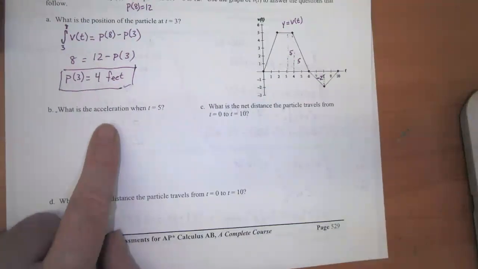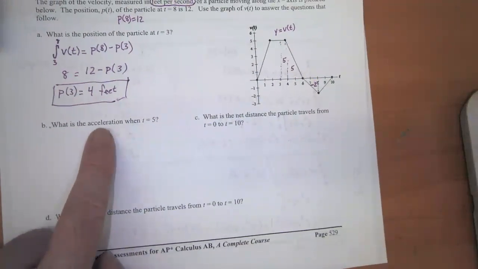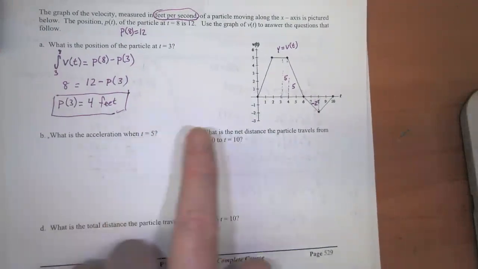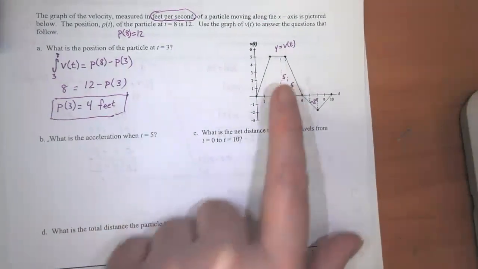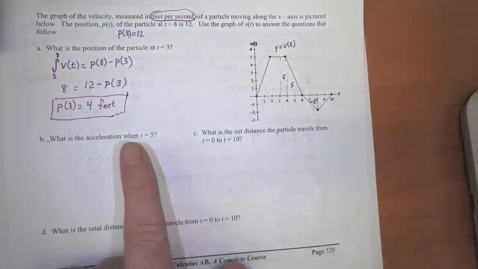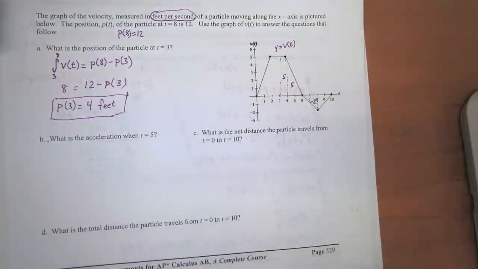Okay? The next question they ask here is, what is the acceleration when t is equal to 5? So this is a graph of velocity. What's the relationship between velocity and acceleration? Well, acceleration is the derivative of velocity. Acceleration is talking about the change in velocity over time.